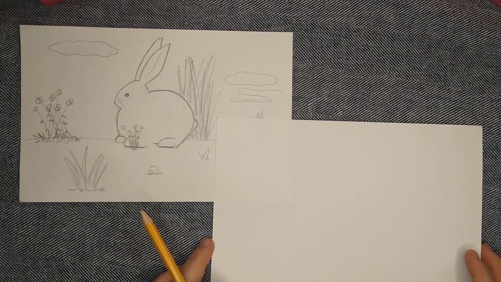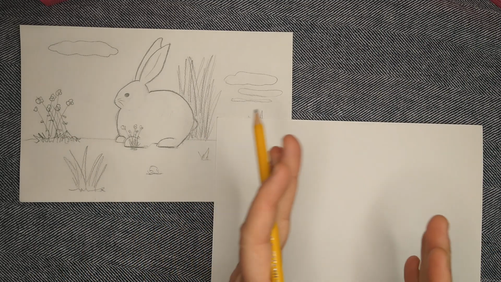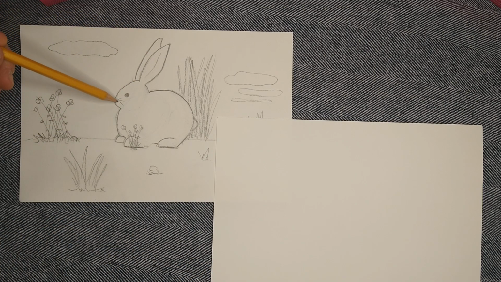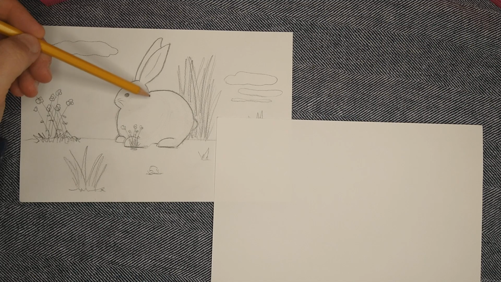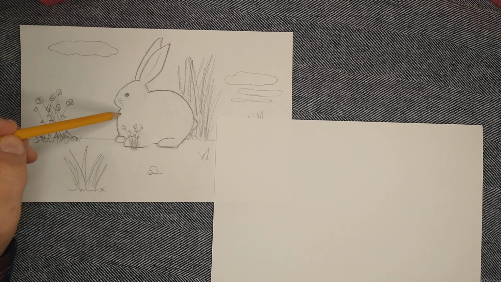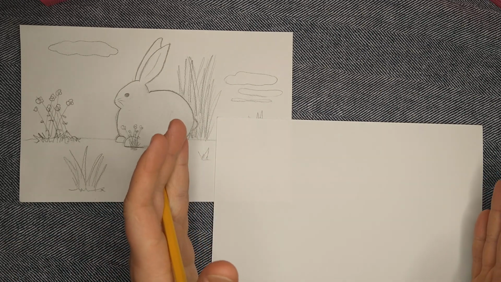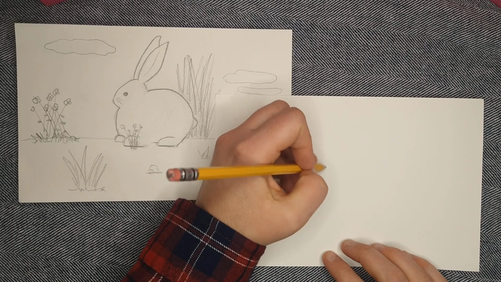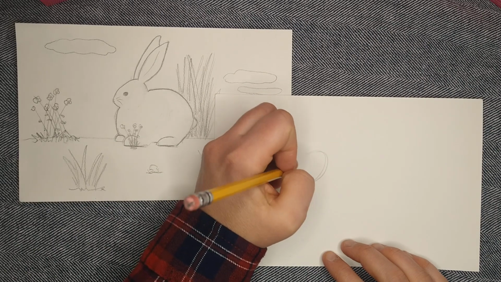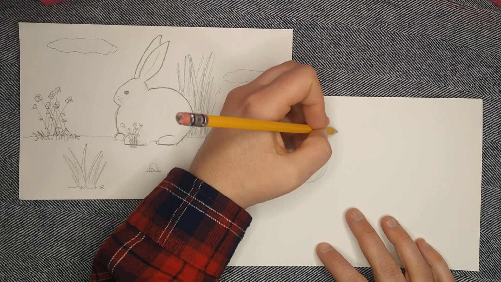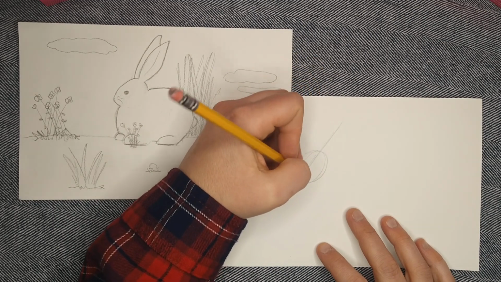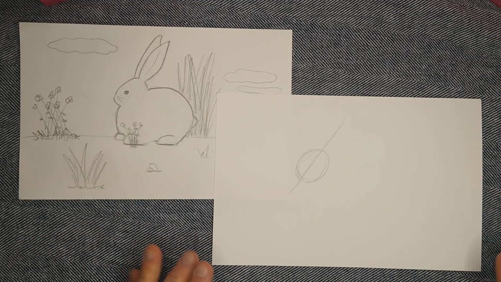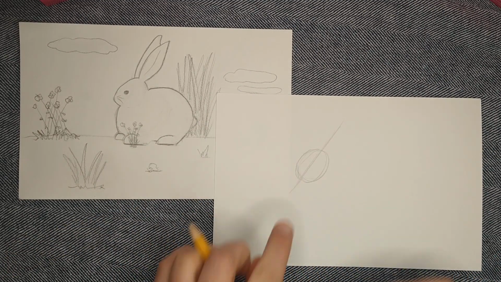Now we're going to start with an oval that's kind of tilted diagonally. If you look at the angle of the ears, our oval, which is going to represent the head of the bunny, is going to be tilted on that same diagonal. So whatever size you'd like to do your bunny, go ahead and we're going to start with a tilted oval. And what you can do is you can create a nice diagonal line to help you decide how you'd like to have your oval sitting on that axis.